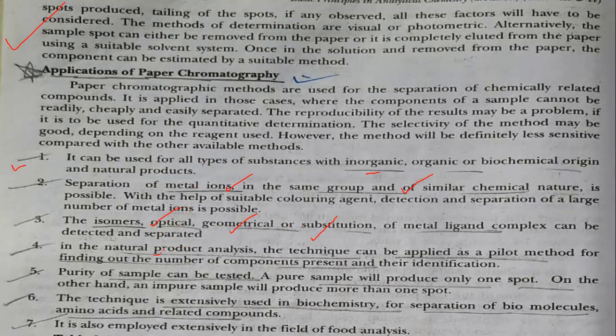Natural product analysis can also be carried out by using the paper chromatographic technique. Purity of a sample can also be tested by this technique. A pure sample will produce only one spot. On the other hand, if the sample is impure, if another entity is present, then you may get more than one spot, and that indicates that the sample we are going to use for a certain purpose has a kind of impurity in it.